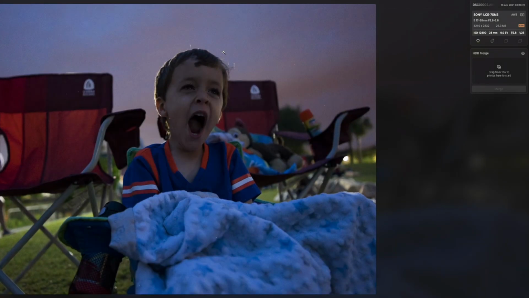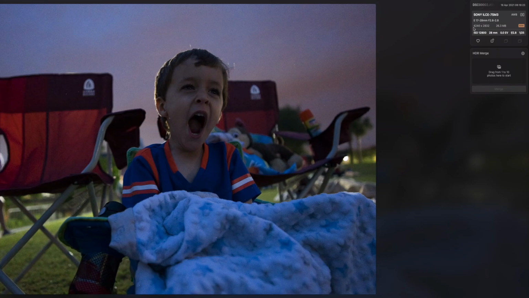The first one I want to get into is this one of my son right here. This was my first picture with my A7S III. I got really excited. We were going to a movie night in our local town, and I wanted to show my wife this picture. It was pitch black outside. If I looked at my son, I could not see him. There was no light, and I just cranked up the ISO. What did I even have it at? I shot it on the 17-28 at f/2.8, and the ISO was 12,800 at 28 millimeters, 1/25 shutter. So this photo is really messy, as you can tell.